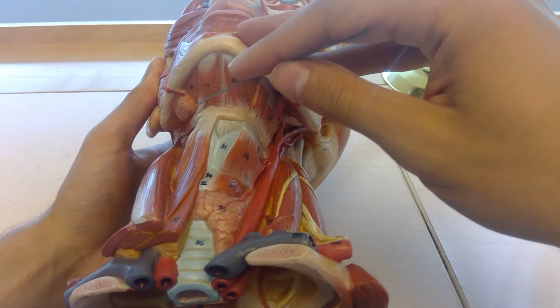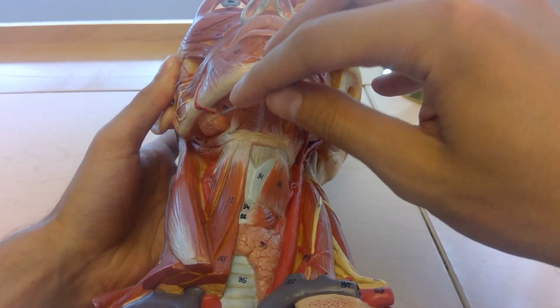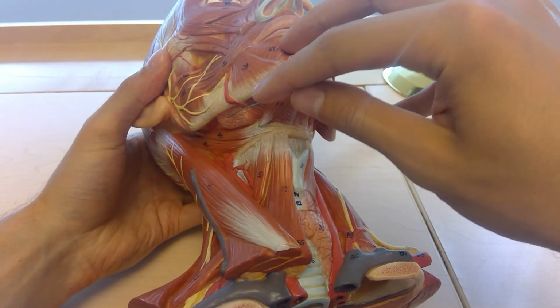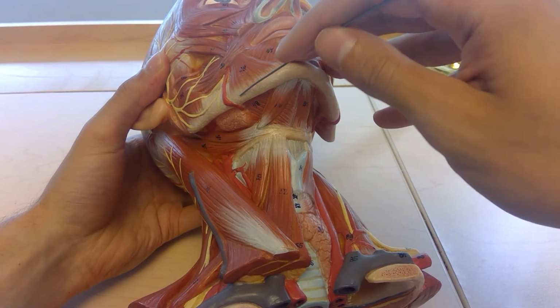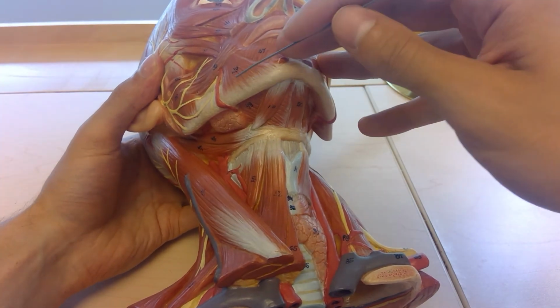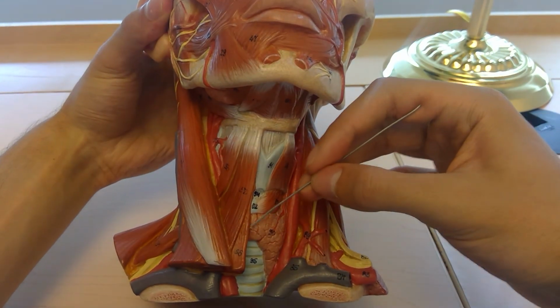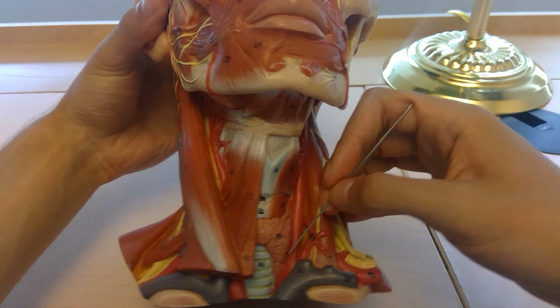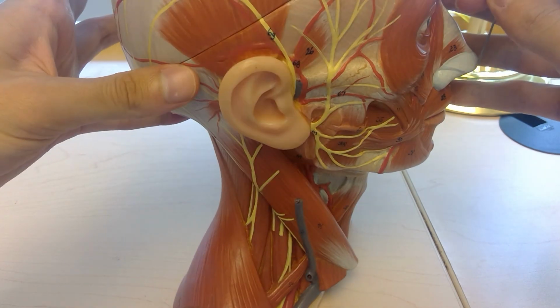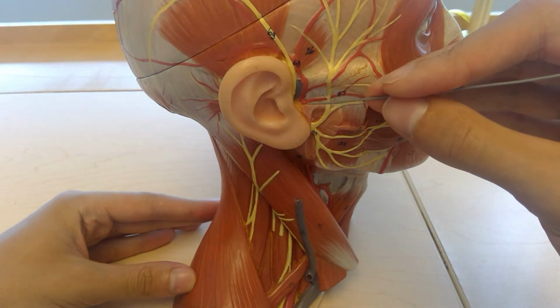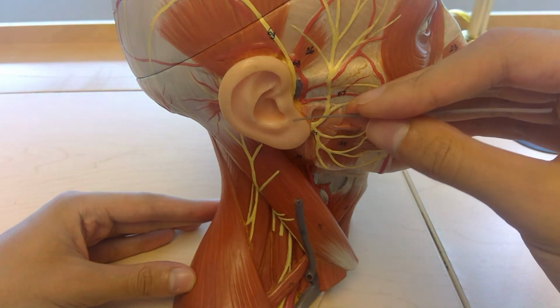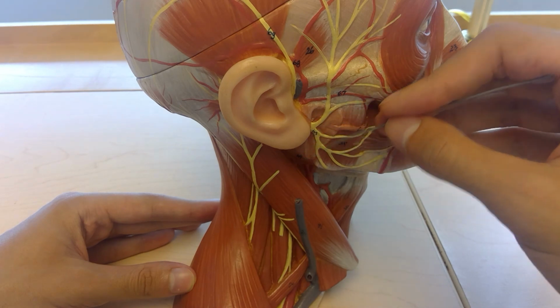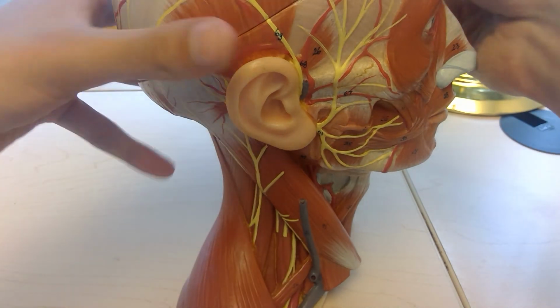And just while we're in this view, I'm also going to point out the submandibular gland, just located right here, named appropriately. It's underneath the mandible. We can also see our thyroid gland here on the trachea, anteriorly. And the last gland on our stop is the parotid gland, located just anterior to the ear here. And there you have it.